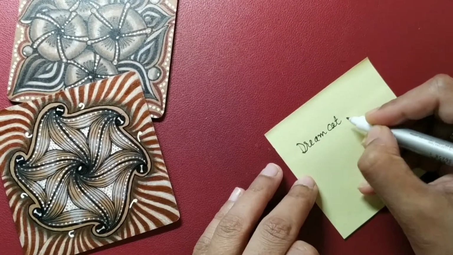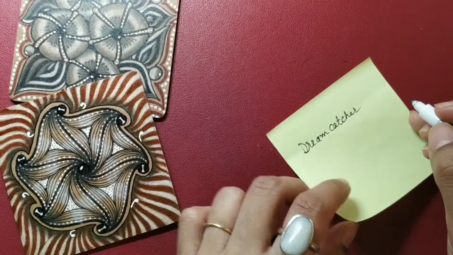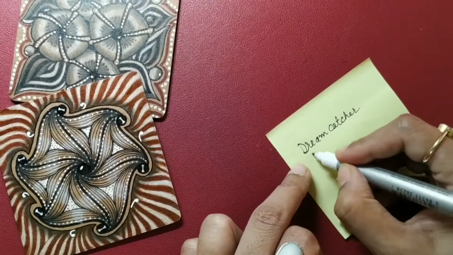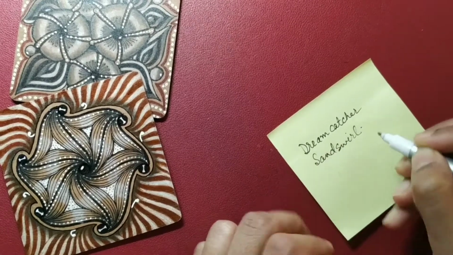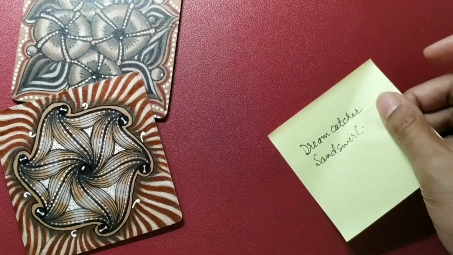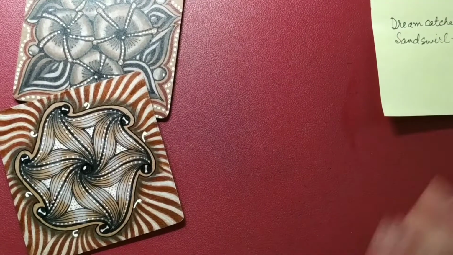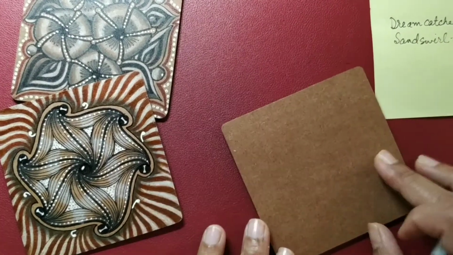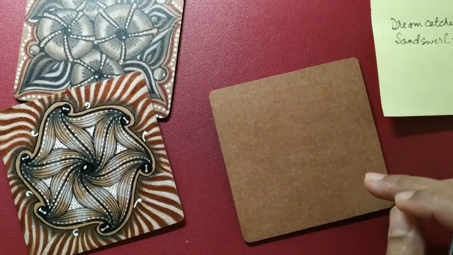Again, a tangle which Maria has used in one of her project packs also. And we shall combine it with Sand Swirl, a very commonly used tangle by Carrie Hune. So we shall be using basically these two patterns today, and I shall start working on my coaster right away. So let us start with a broad reference.